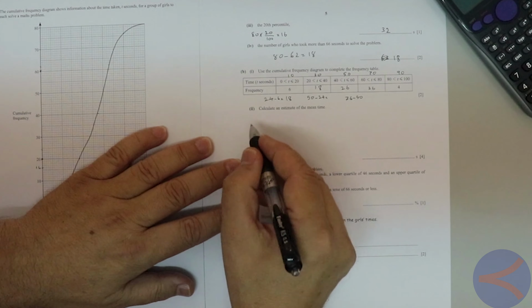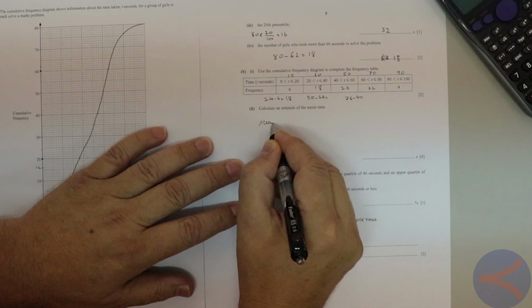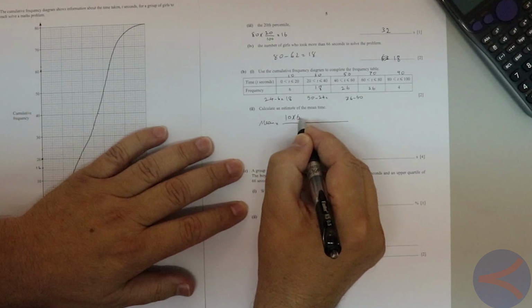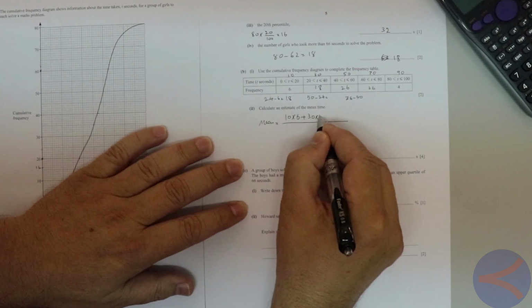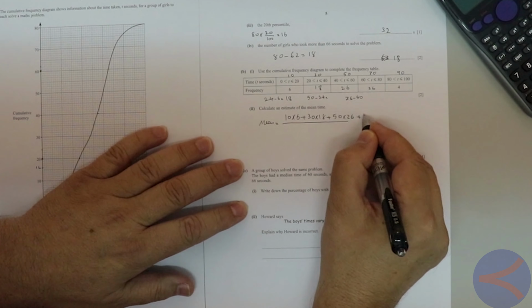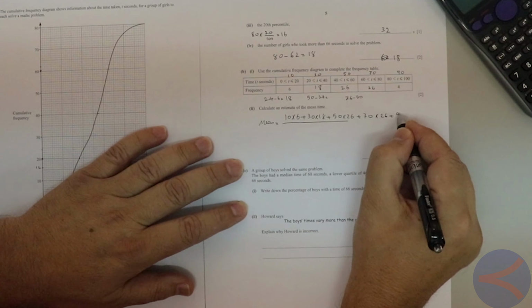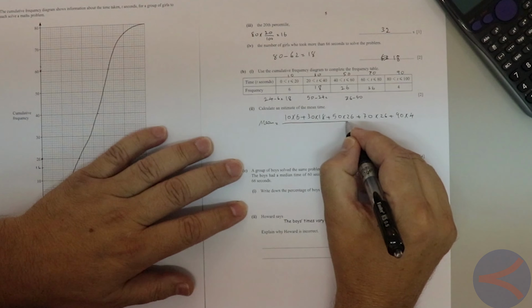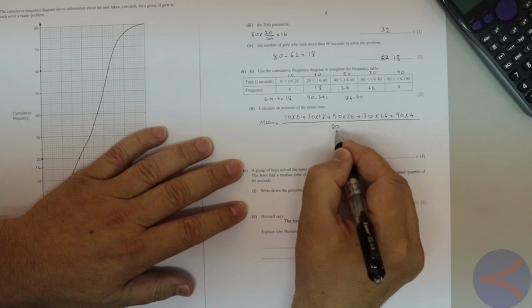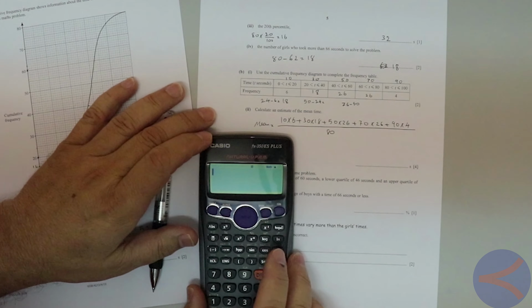Now to find the mean is equal to 10 times 6 plus 30 times 18 plus 50 times 26 plus 70 times 26 again, 90 times 4, divided by the sum of the frequencies, which we know is 80. Now put this in the calculator and get the final answer.